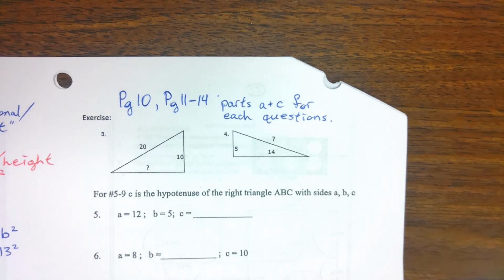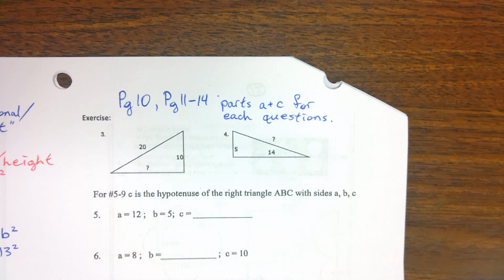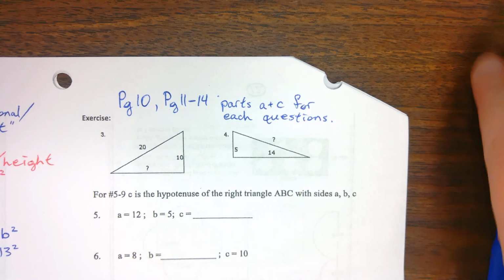So 1 A C, 2 A C, 3 A C, and so forth. So I'm cutting your homework in half for you.